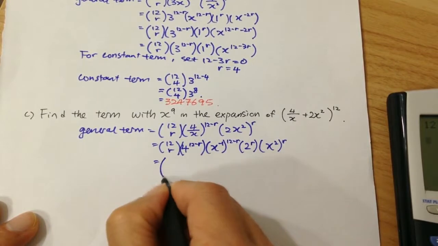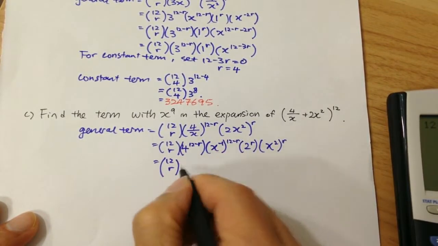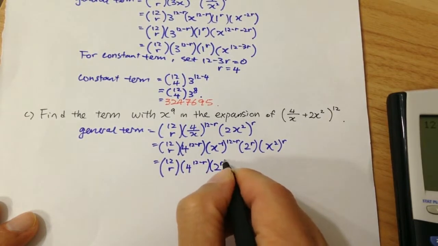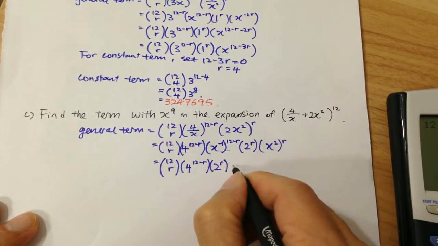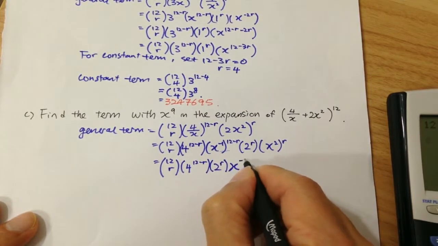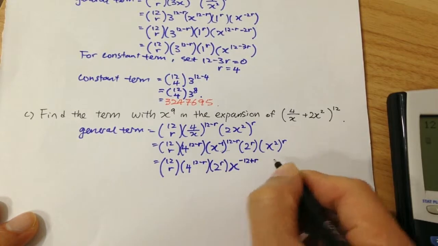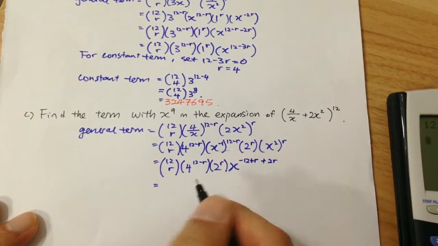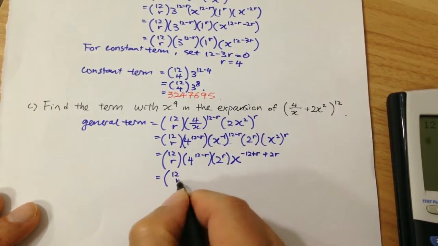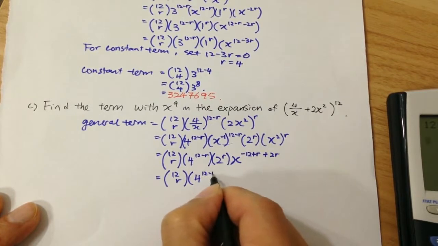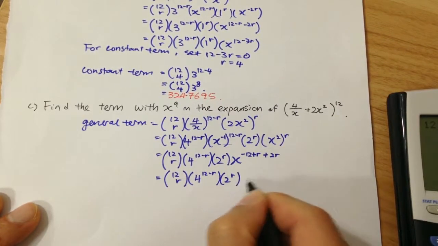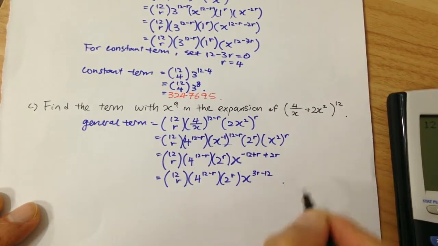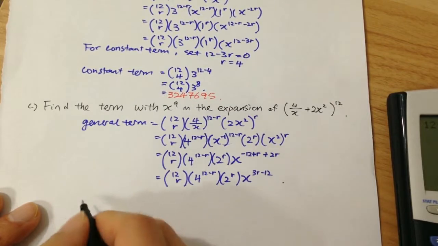Now I'm going to group all the numbers together. 12Cr is a number, 4 raised to the power of 12 minus r is a number, 2 raised to the power of r is a number. This one is x to the power of negative 12 plus r, and then add another 2r over here. So this will simply be 12Cr, 4 to the power of 12 minus r, 2 to the power of r, x to the power of 3r minus 12.